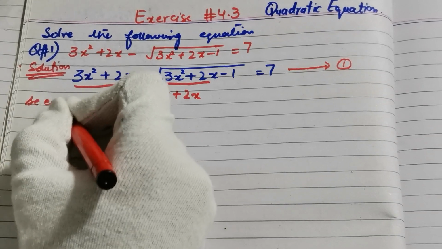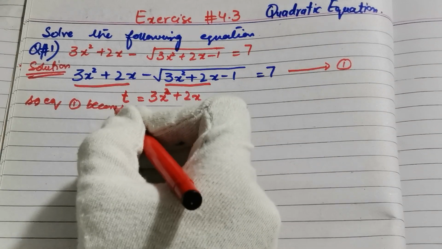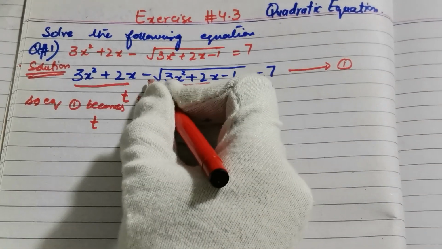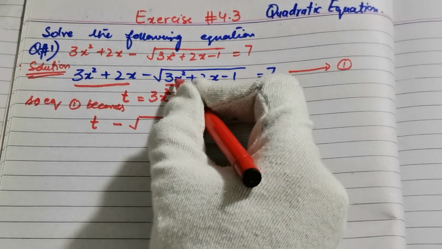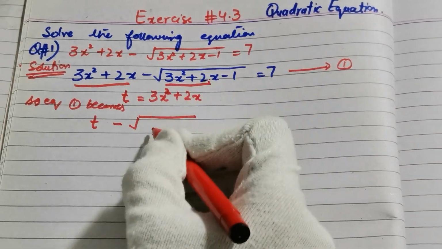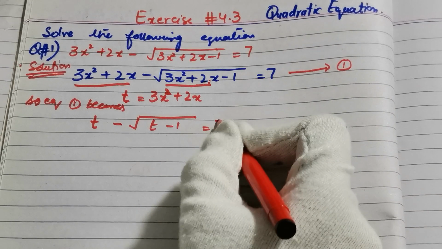So equation 1 becomes, if we substitute t instead of this term: t minus under root, 3x² + 2x we suppose as t, so instead of this term we write t − 1, equals 7.